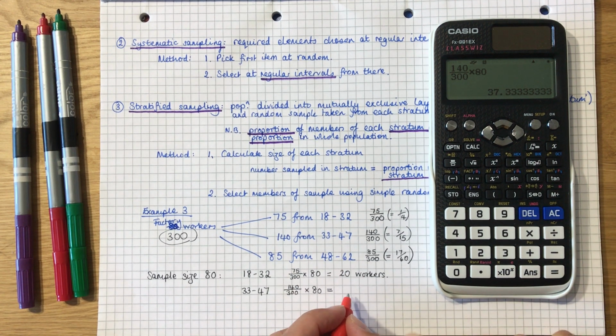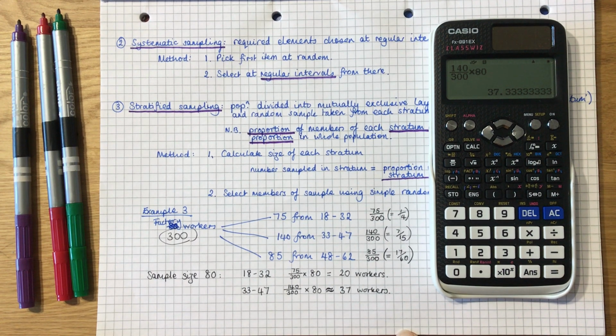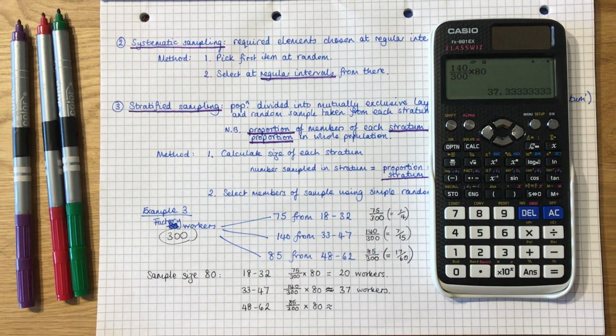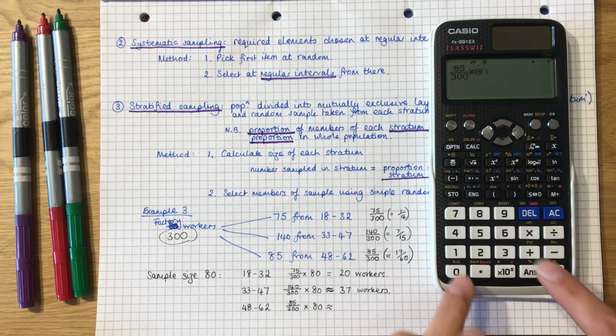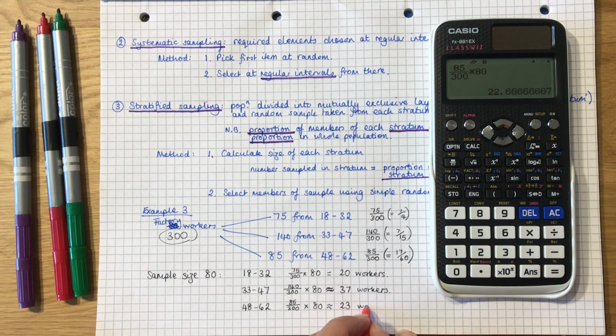It's not a whole number, so 37 1/3, so let's round that to approximately 37 workers. Now I'm expecting the next one will probably round up. Let's see. In the 48 to 62 age bracket, we've got 85/300, that proportion of 80. This is not going to be an integer again, so that gives us 22 2/3, so approximately 23 workers.